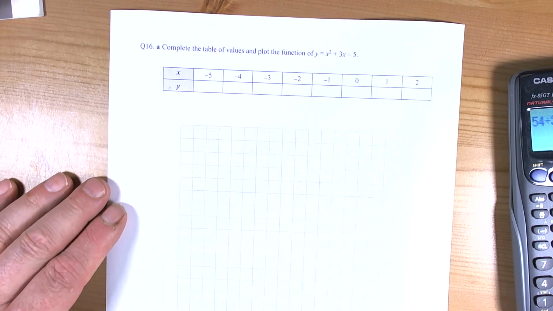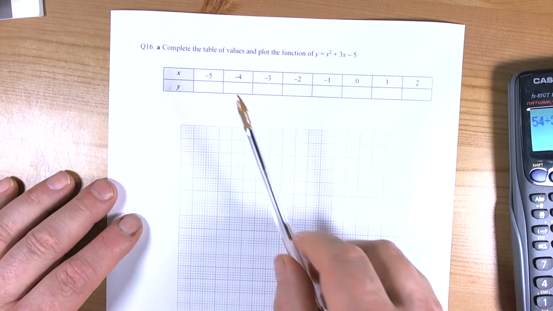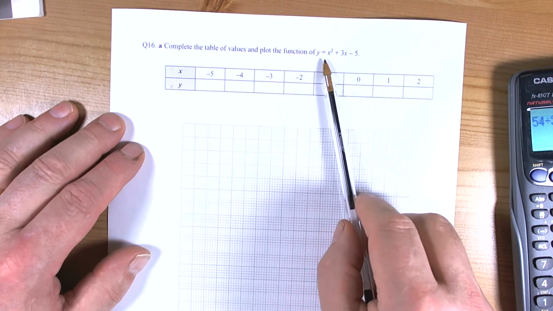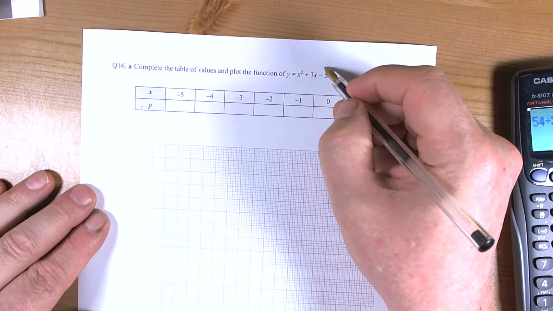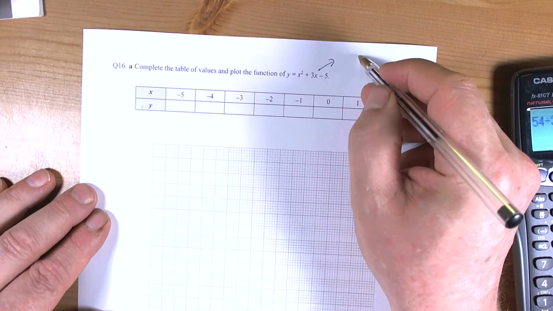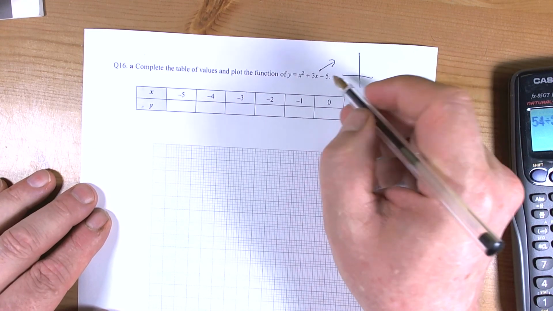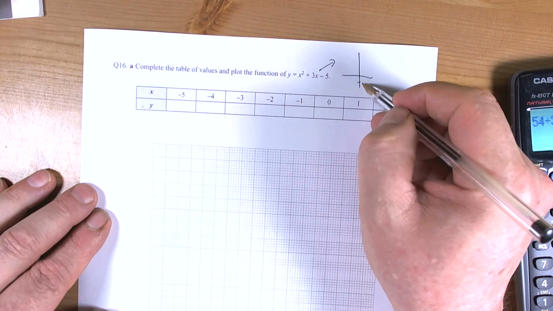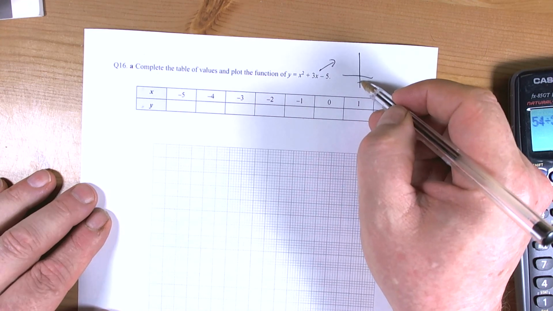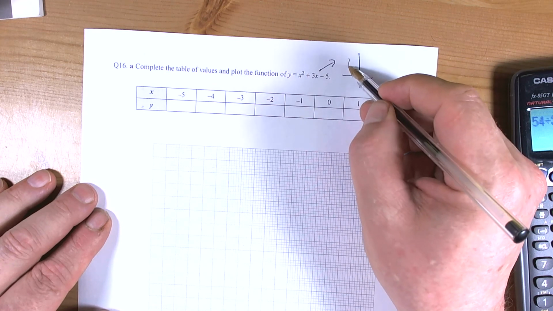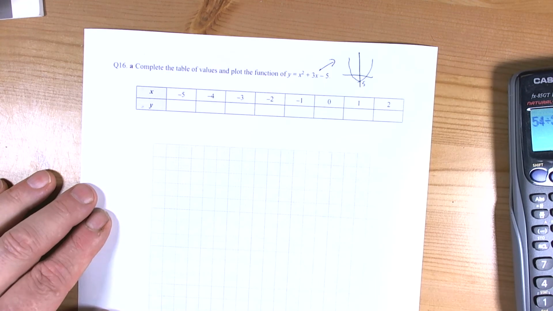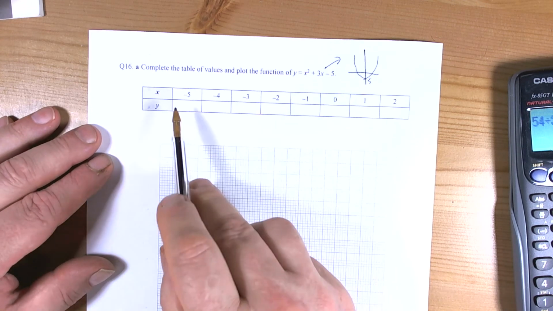Okay, so this question wants us to complete this table, and it's told us what the function is. We can recognise it's a power 2 function, so it's a quadratic. So again, we should be asking ourselves, what do we expect as an answer? Because that says -5, we expect the graph to cross at -5 on the y-axis when x is 0, and we expect it to be a U-shape. So we're going to expect something like that. So let's have a look at how we do this.